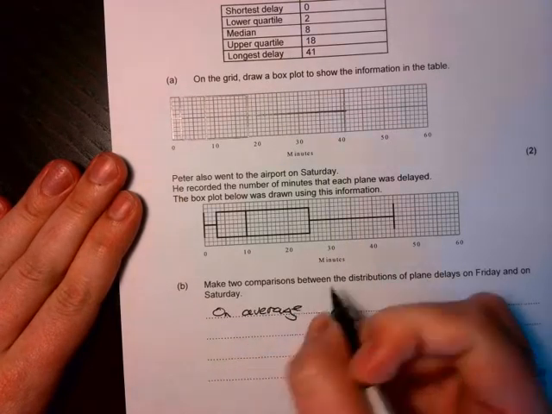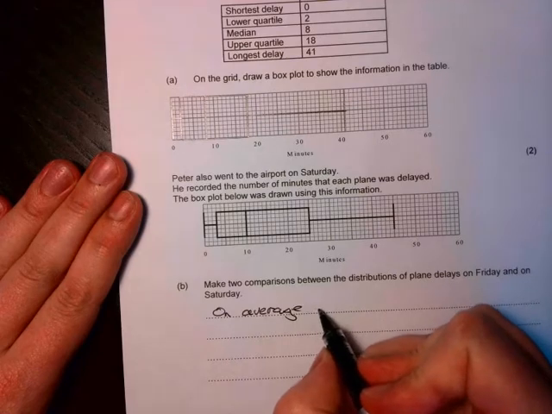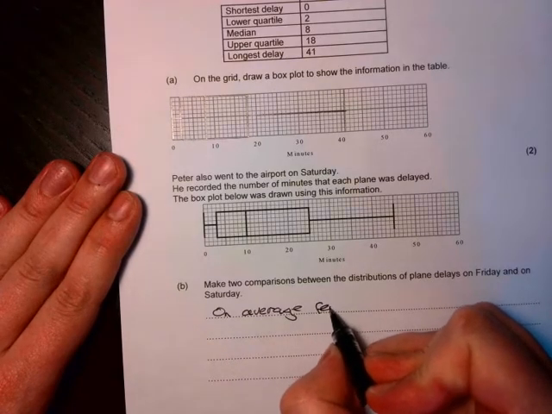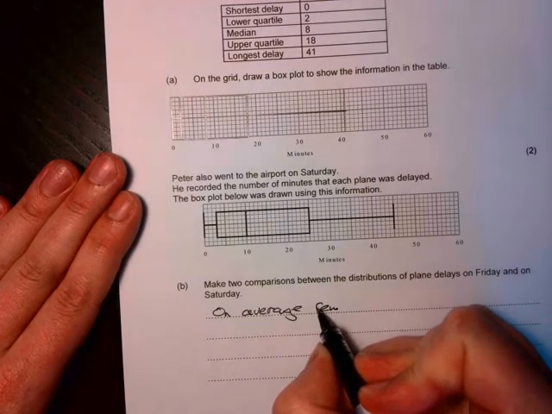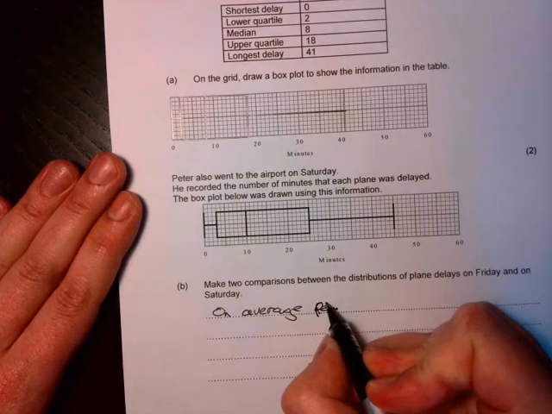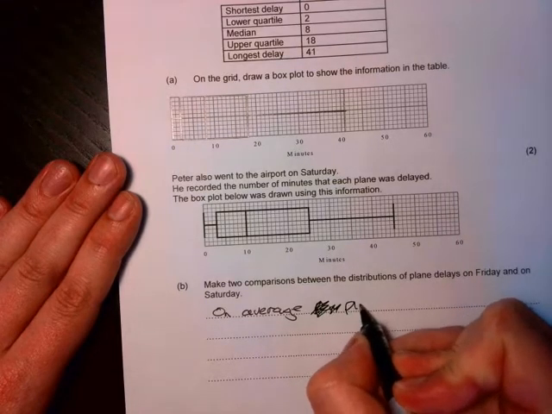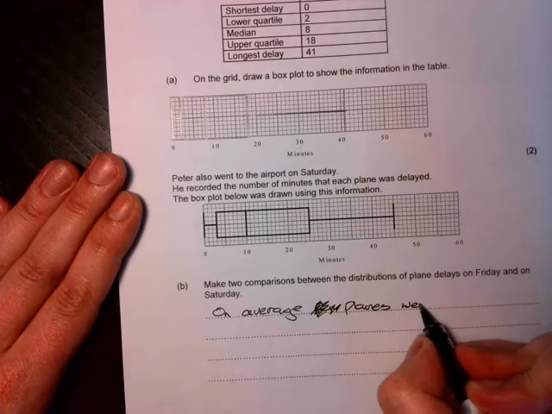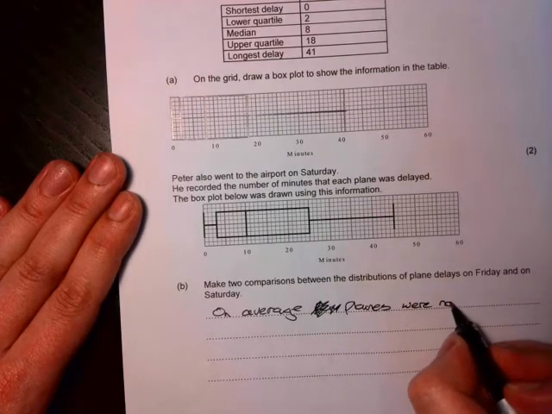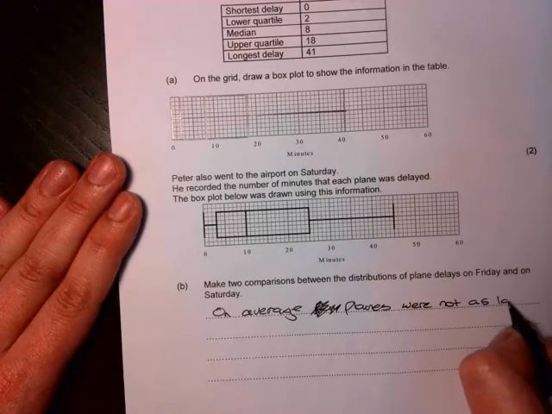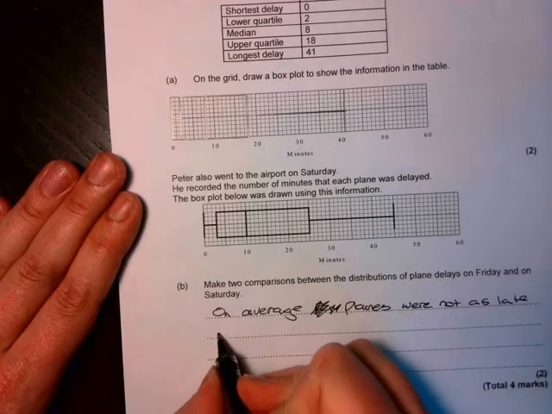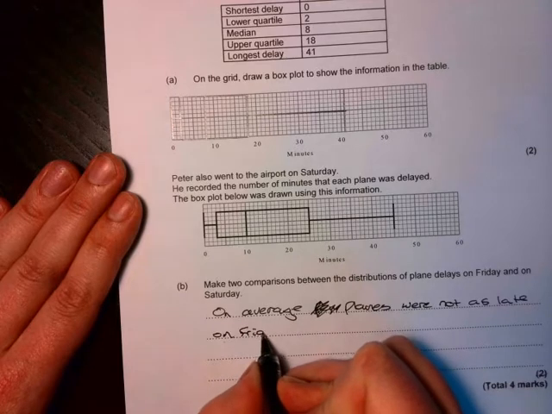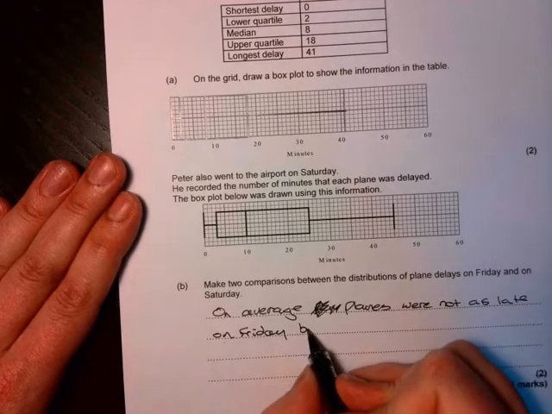So on average, planes were not as late on Friday because the median is lower.